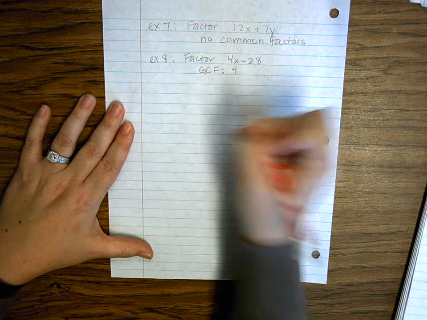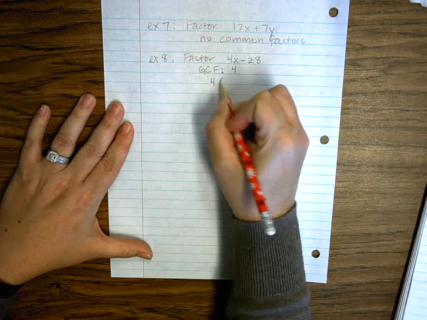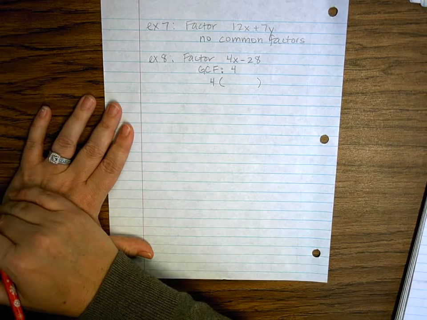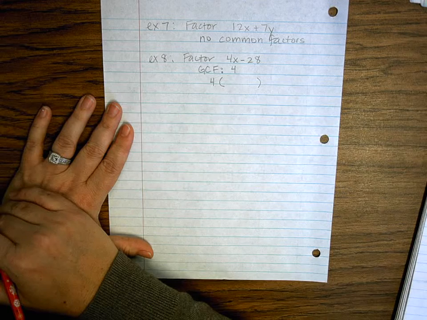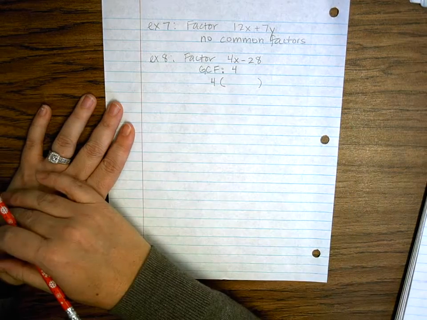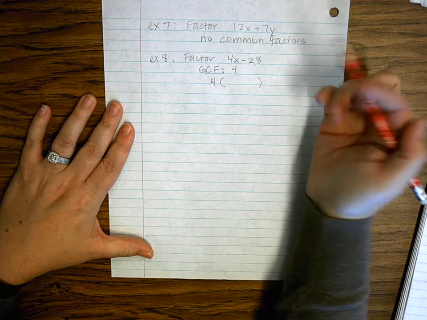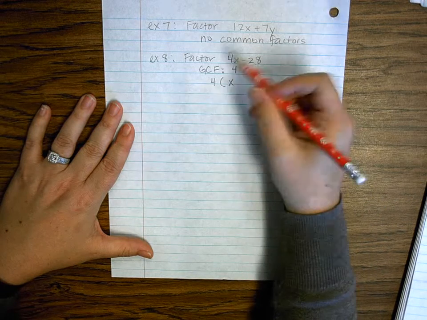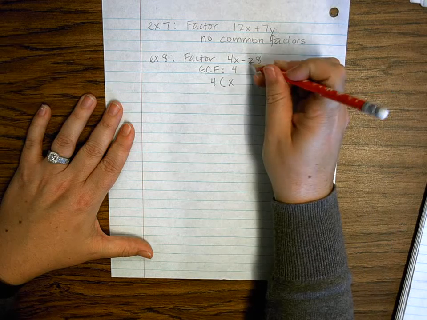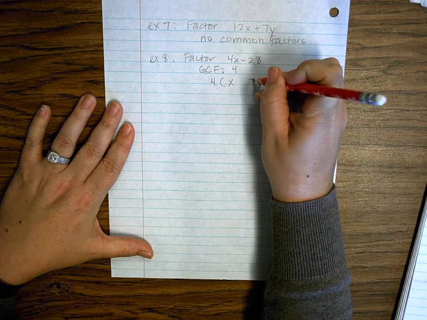Okay, so that means 4 goes on the outside of the parentheses, and then draw your blank parentheses there. How many times does 4 go into 4x? 1. Or just x, right? How many times does 4 go into 28? But what about the negative? Do you think we have to put that? Yes, we do.